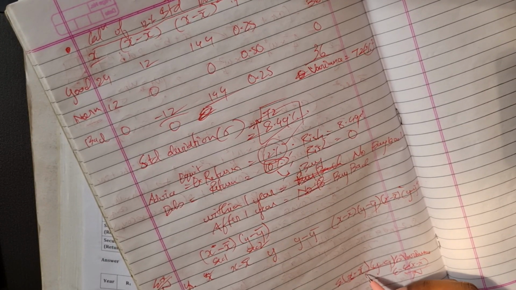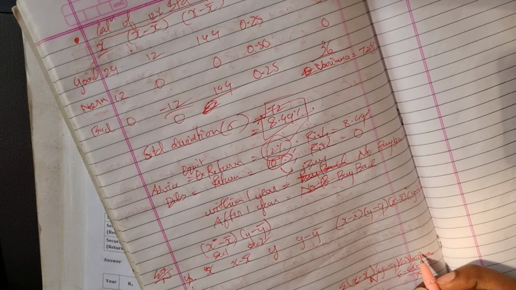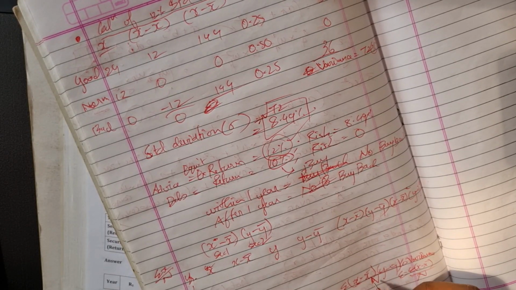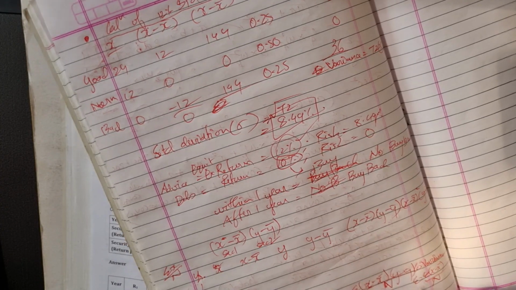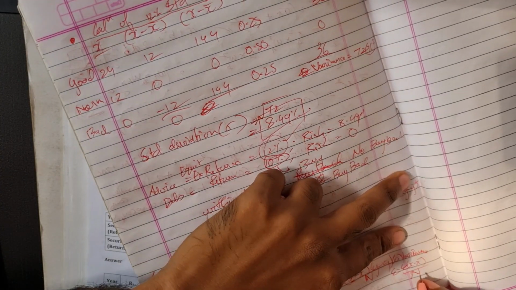It will be divided by n only. For covariance also, x minus x bar into y minus y bar divided by n, because it is for 10 years, right? We need only for 1 year.